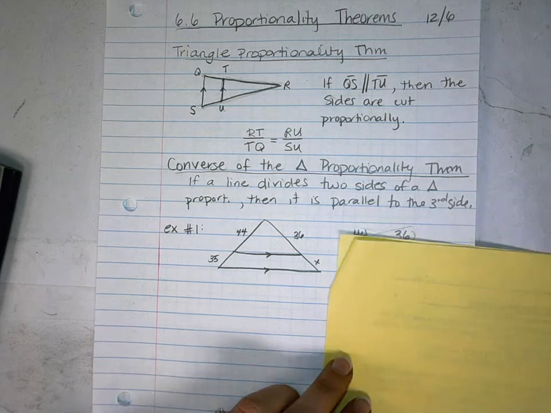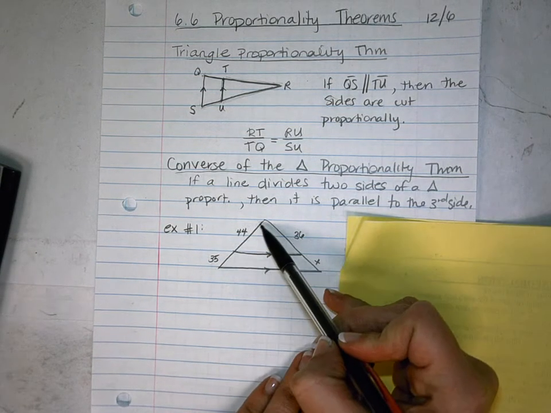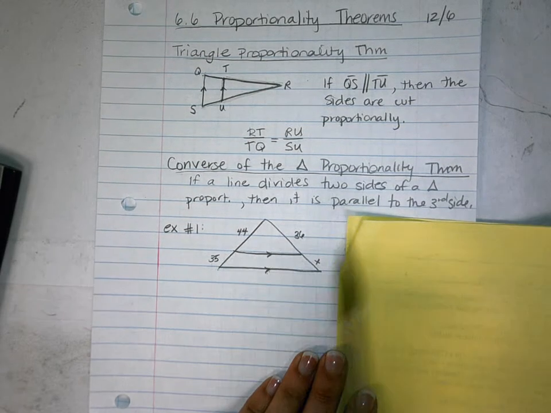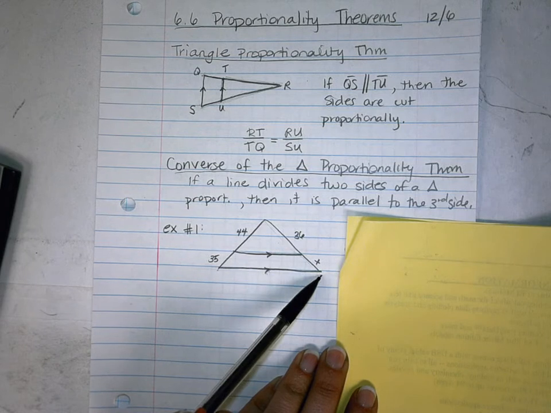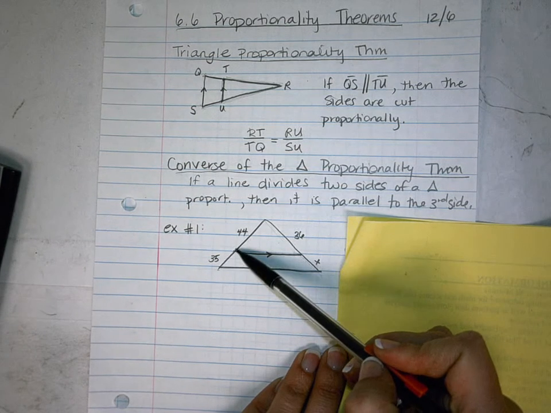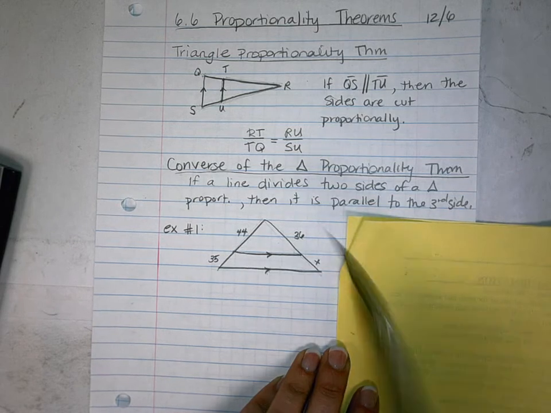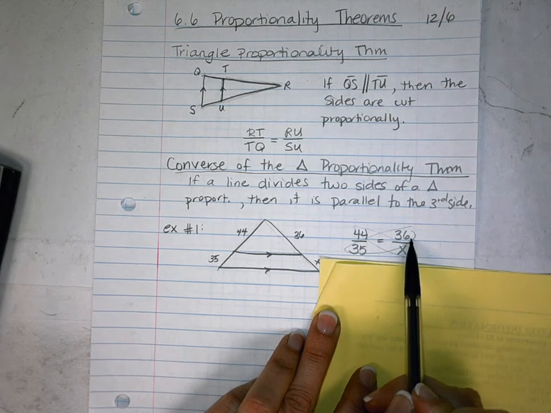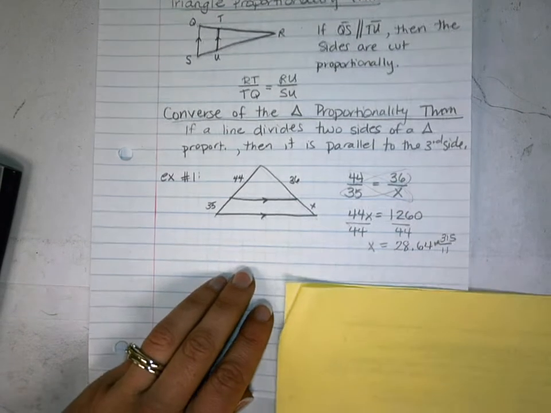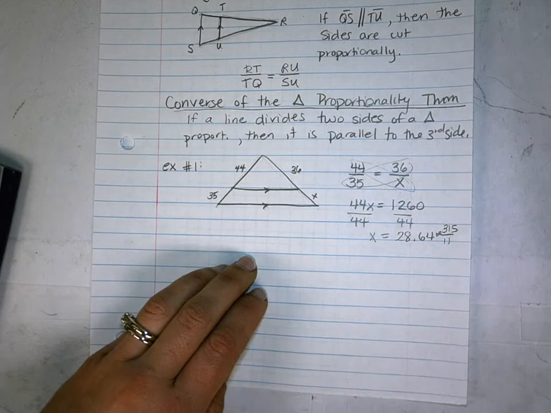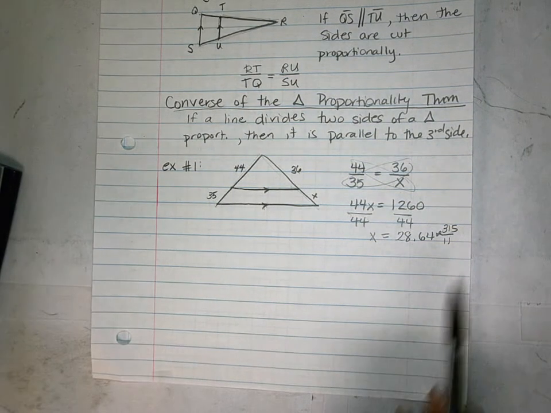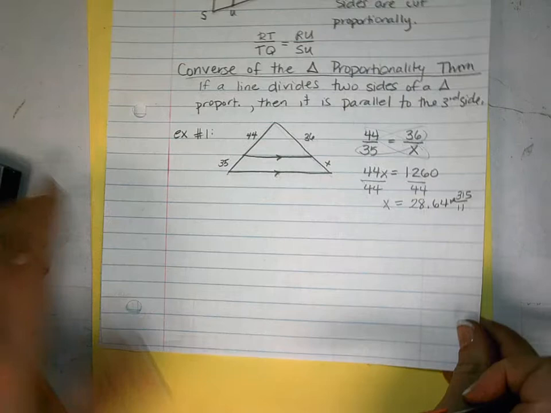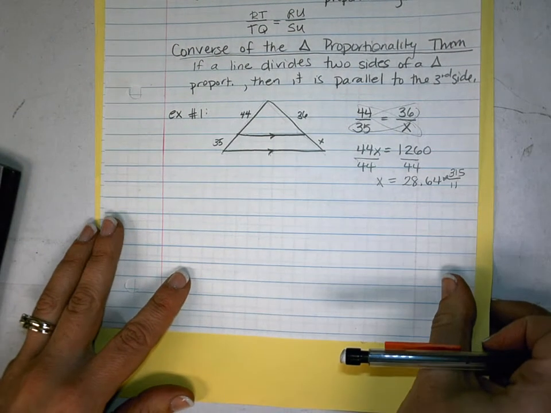So here's how it's used. Unfortunately, it doesn't come out to a nice answer, but if I know that these two lines are parallel, 44 over 35 has to equal 36 over x. Or vice versa, I can even say 35 over 44 is equal to x over 36. So I set up a little proportion over here. I said 44 over 35 equals 36 over x. Used my cross product, which is not very pretty, and I got 315 over 11, or approximately 28.64. Not very nice answers.